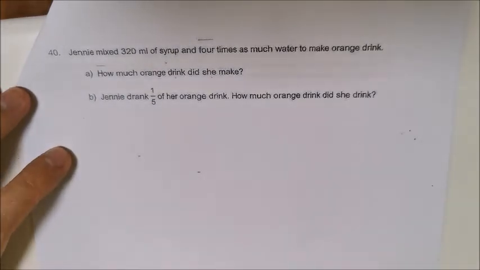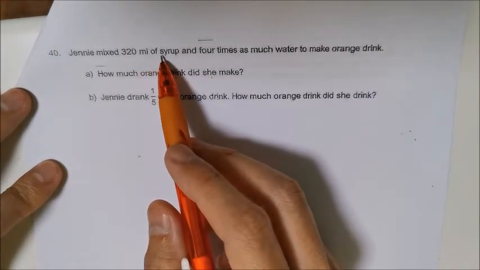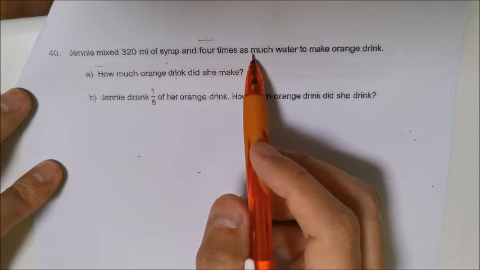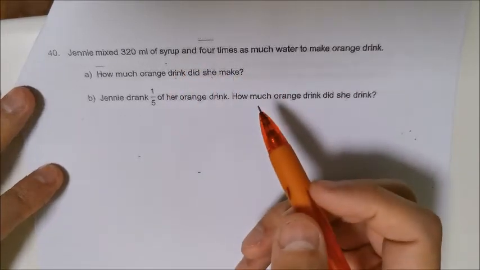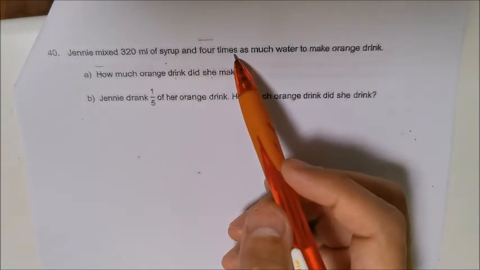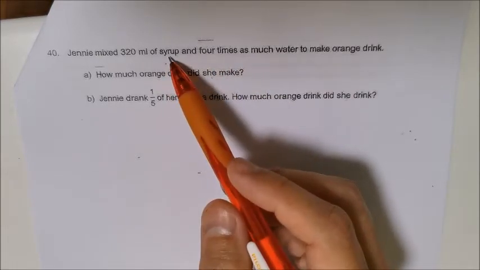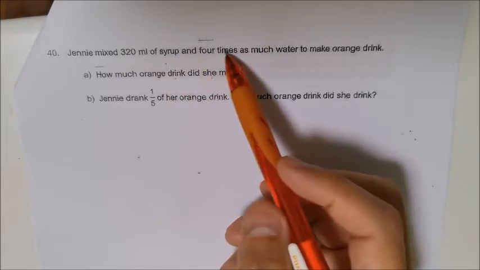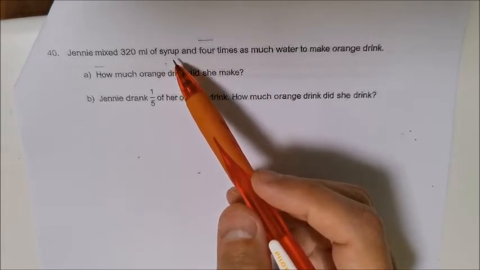Okay, question 40 is quite an easy question. Jenny makes 320 ml of syrup and 4 times as much water to make orange juice. Guys, you know when you make syrup drinks, of course you have some syrup and then you have to add in more water. If not, the syrup on its own is very sweet. So definitely you have to add more water than the syrup, if not your orange juice will be super sweet.